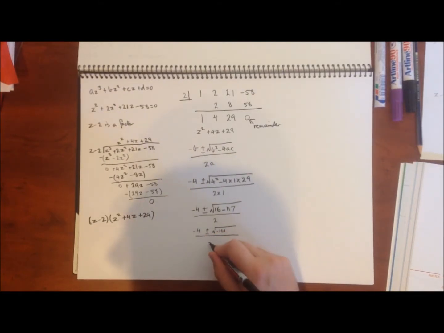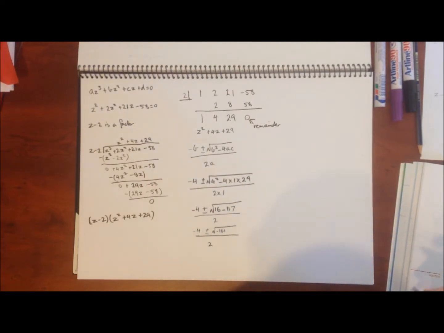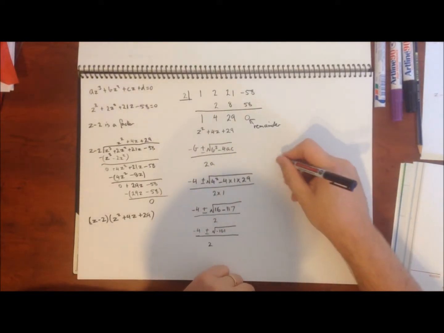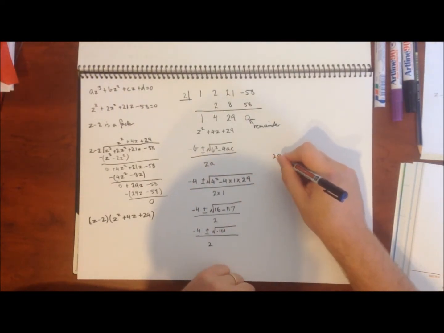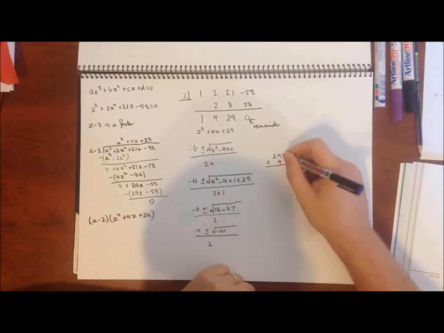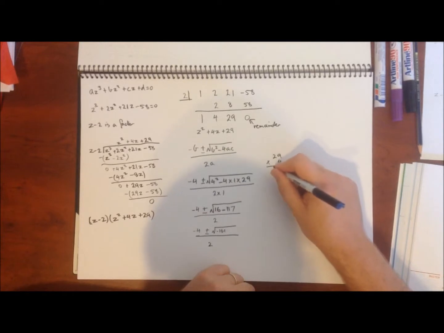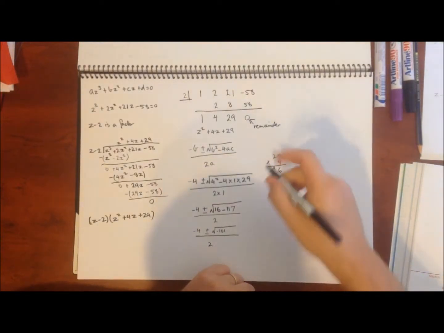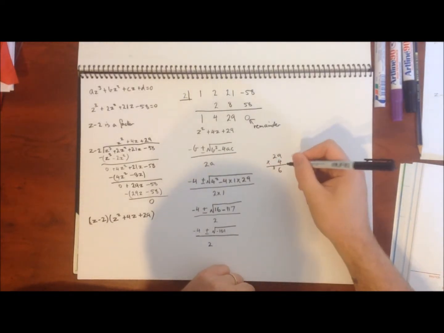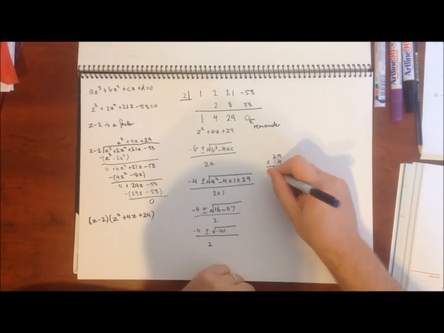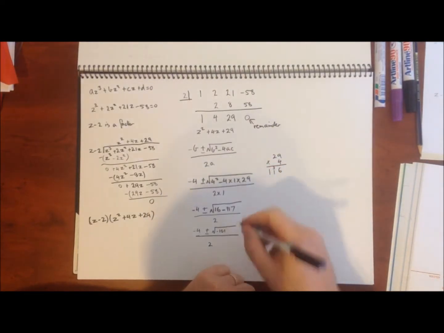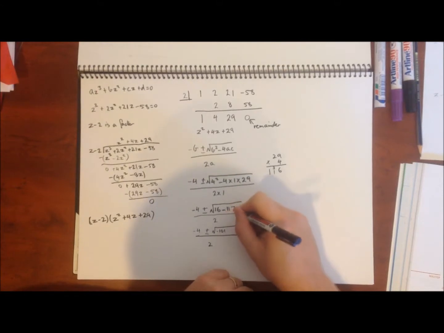Over 2. Okay, let me just double check our 4 times 29 here actually, to make sure I'm okay there. I know we're 116, that makes more sense.